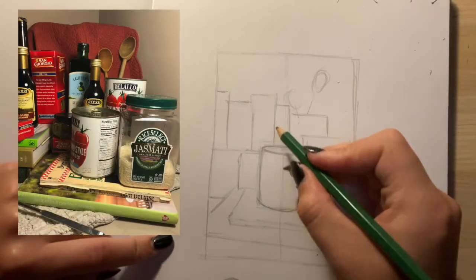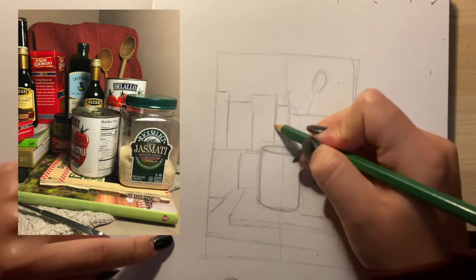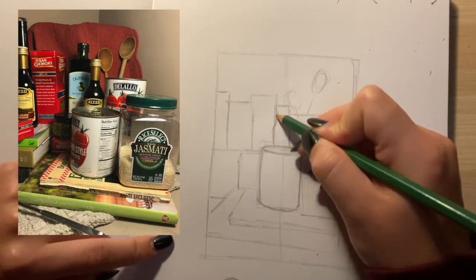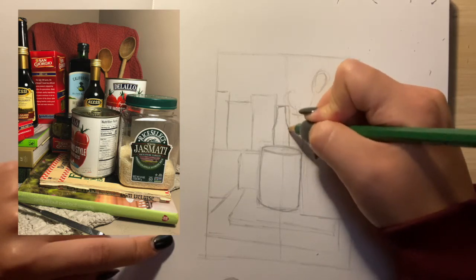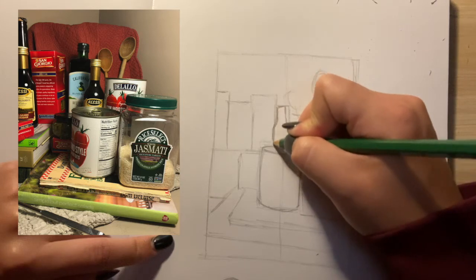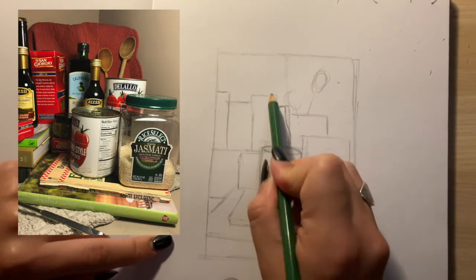And remember that once you have mapped out where everything is going to go, then you can begin going in and sketching out the actual shape of your objects. And I would say before you get to this step, make sure that all of your rectangles are the appropriate size and that they are proportionate to one another.